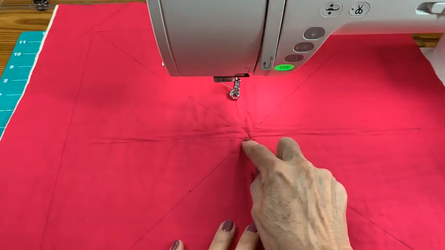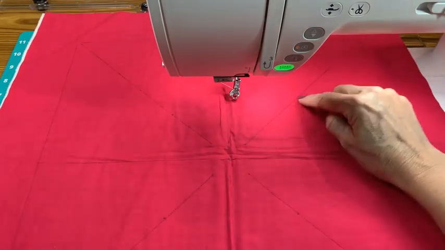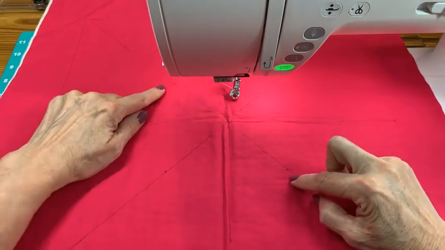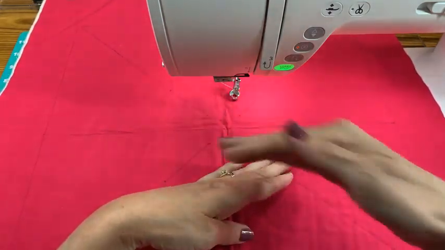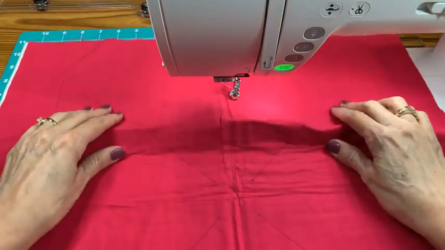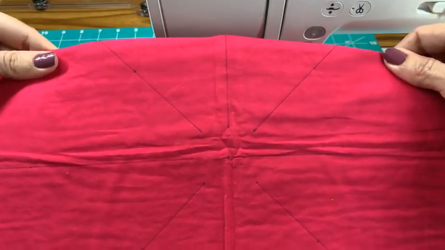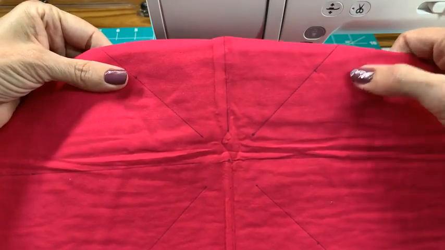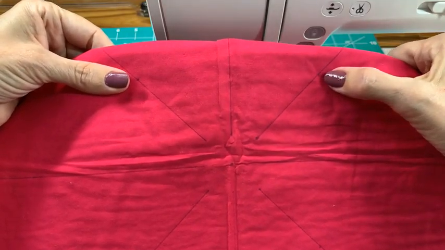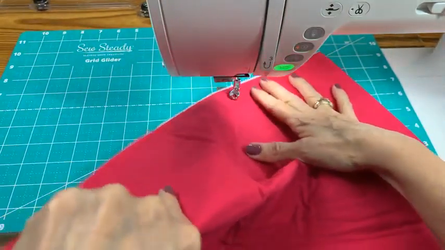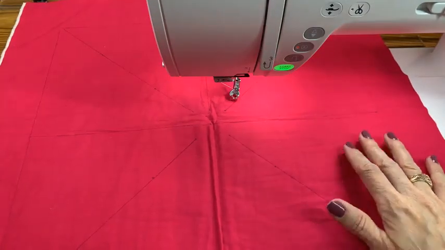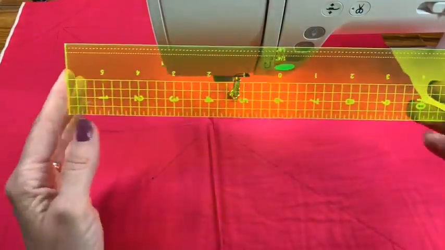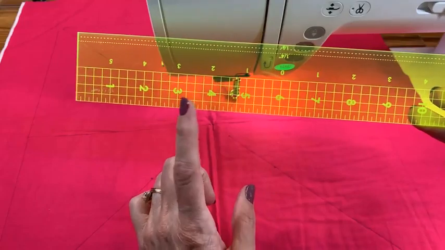So I've marked the center, and I've marked my 8 lines, and I've got on my X right here and right here, I'm marking a dot 3.5 inches away from the center on the diagonal. So let me show you what that looks like. I'm using that SewBiz ruler. So 3.5, right?